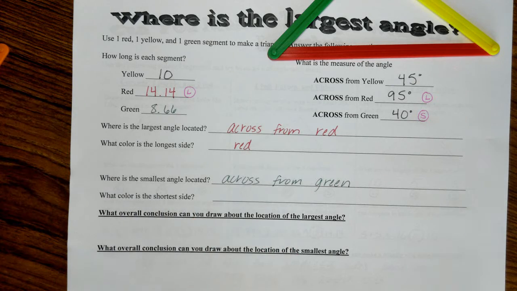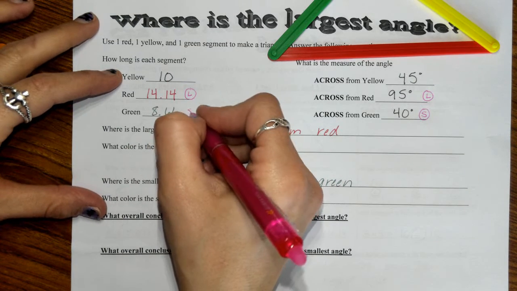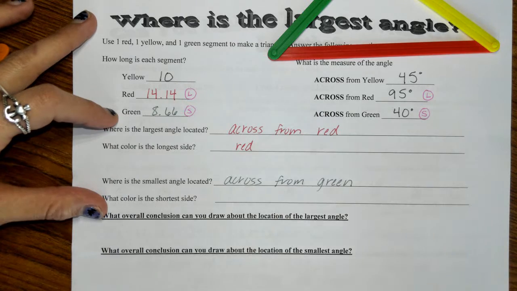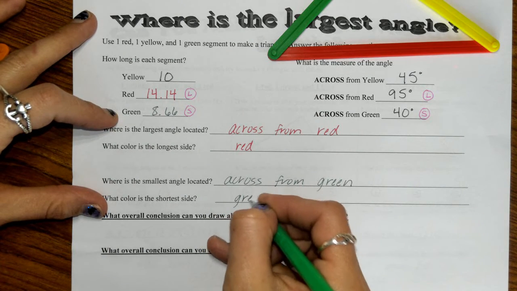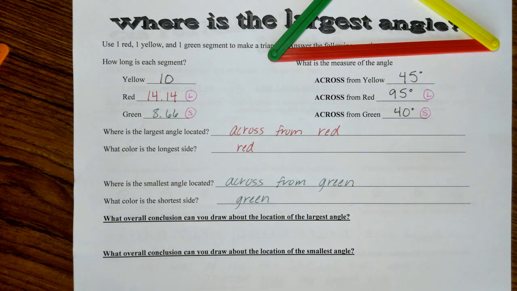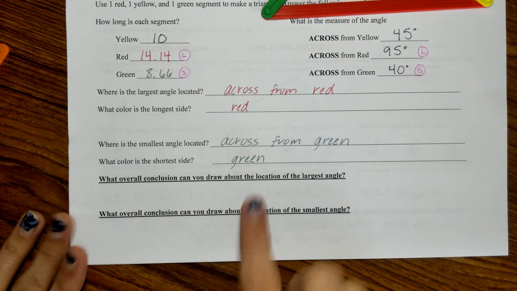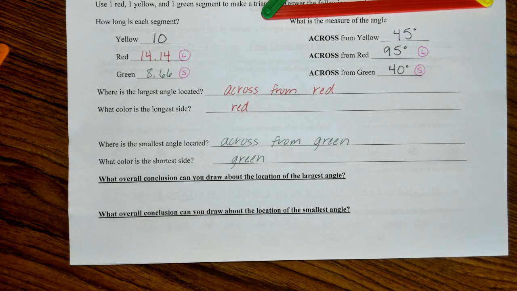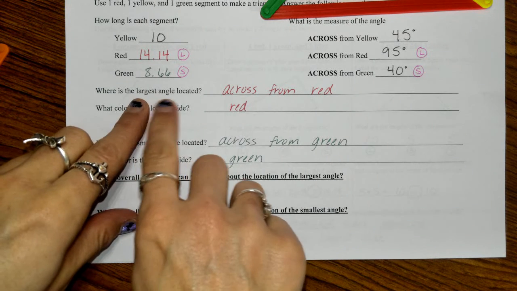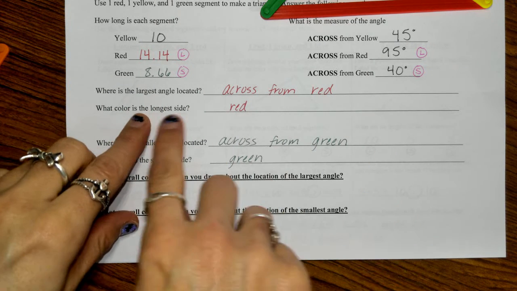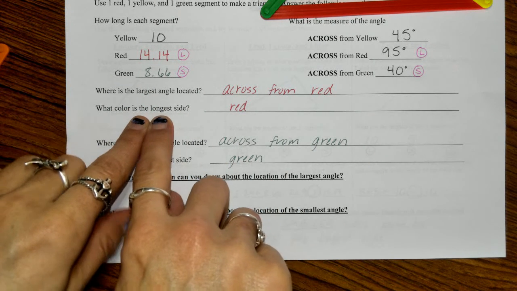Now we're looking at the smallest angle and smallest side. So we go up here and we say, okay, what was the smallest side? Green. Should be seeing something going on here. And what the students are discovering is that we want to say, what is the overall conclusion you could draw from the location of the largest angle? Well, here, the largest angle was across from our longest side.